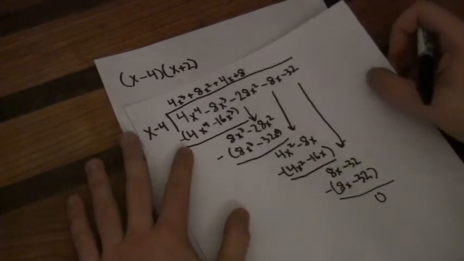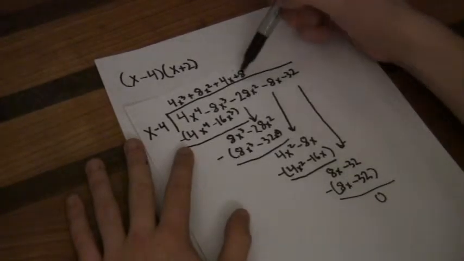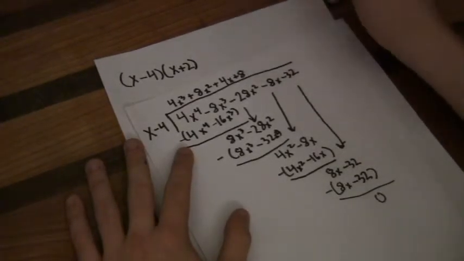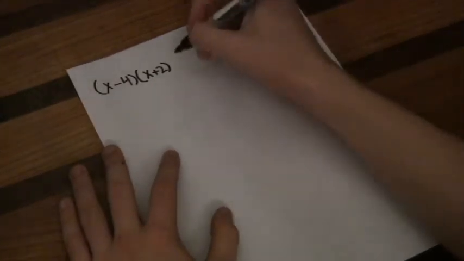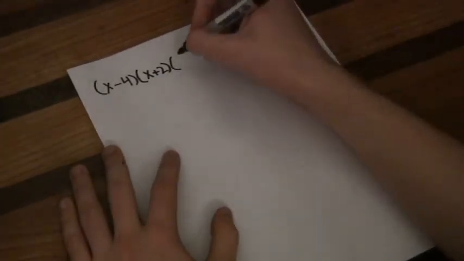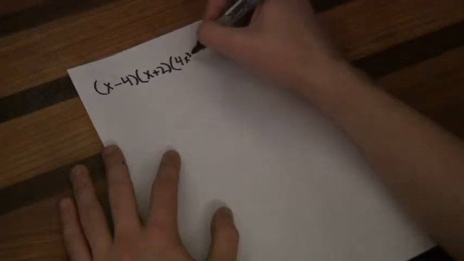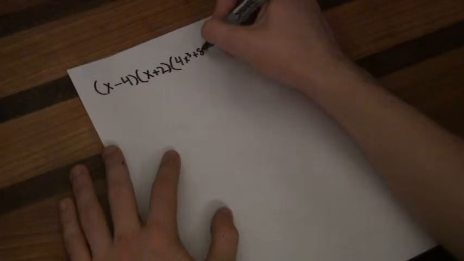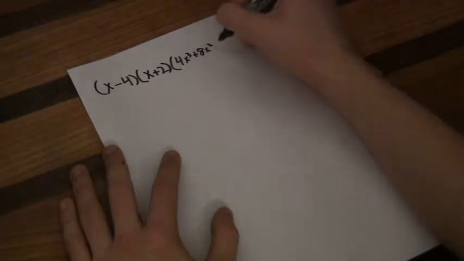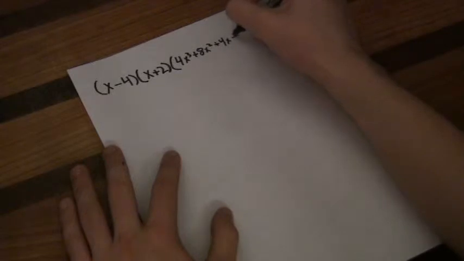Now remember, now I gotta put in this answer, and that's what we're multiplying into here. And we got 4x cubed plus 8x squared plus 4x plus 8.